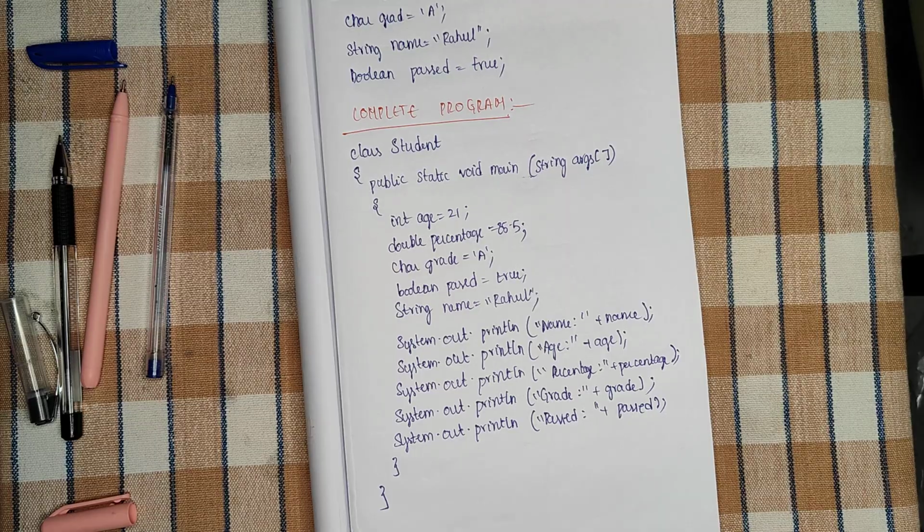So what is a variable? Let's revise. A variable is a named memory location used to store data. Similarly, what is a data type? A data type specifies the type of data that a variable can store. As I have told, primitive data types include integer types, float types, char type, boolean type, and also non-primitive examples.